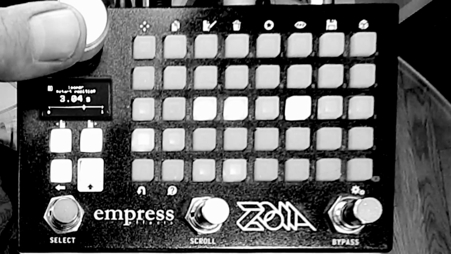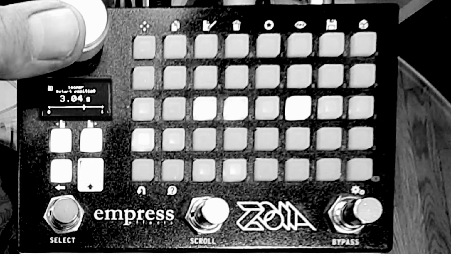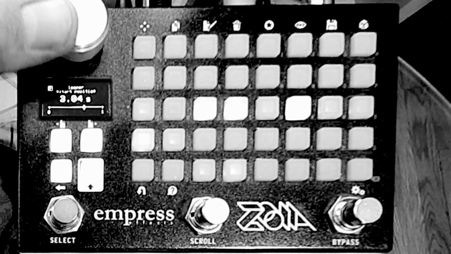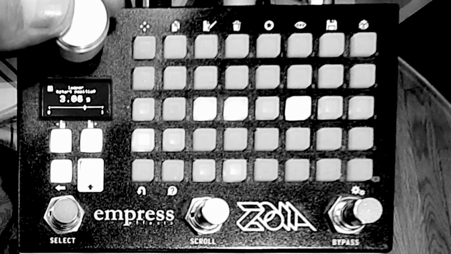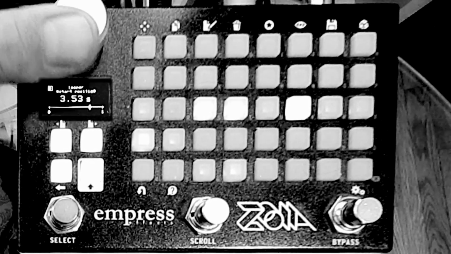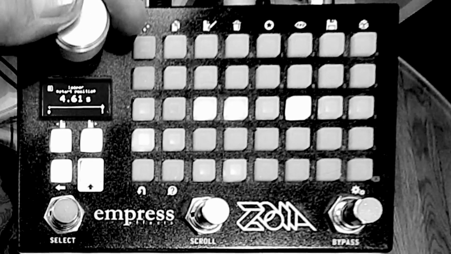I recently borrowed an Empress Zoia from Ken Luke, one of my Patreon supporters, so that I could spend some time investigating it for myself, and I was very pleasantly surprised to find that the Zoia's stock looper module can do windowing, so this video is going to explore those possibilities.